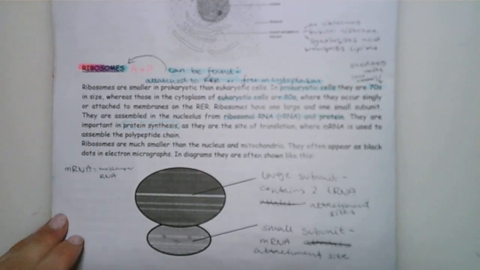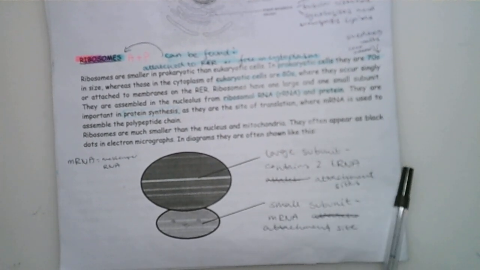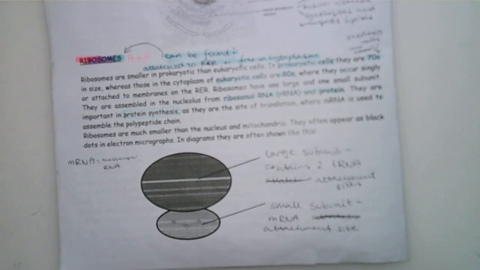So you have one large subunit which contains 2 tRNA, which is transfer RNA. So large subunit contains 2 tRNA attachment sites, and small subunit is mRNA attachment site, so that's messenger RNA.